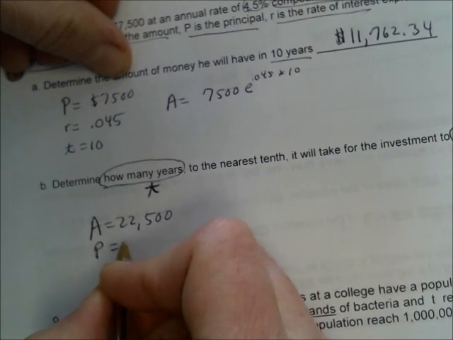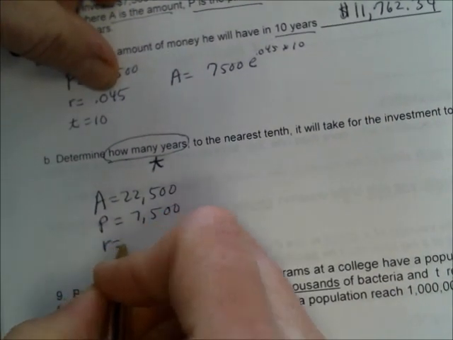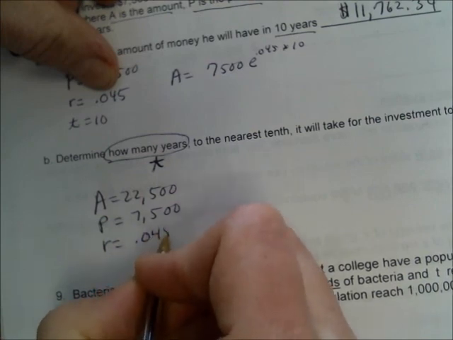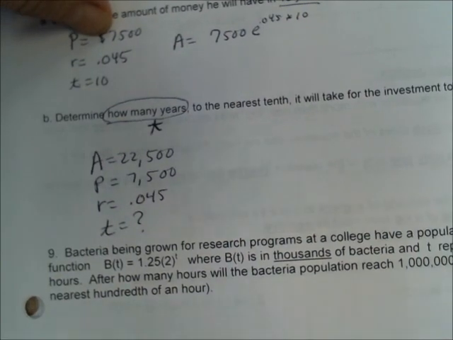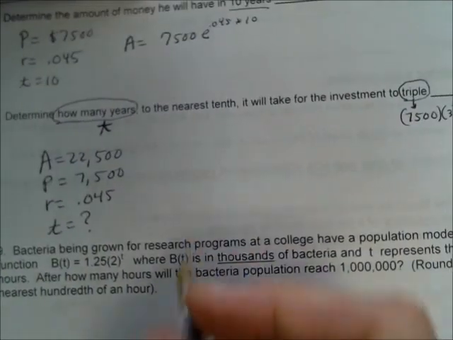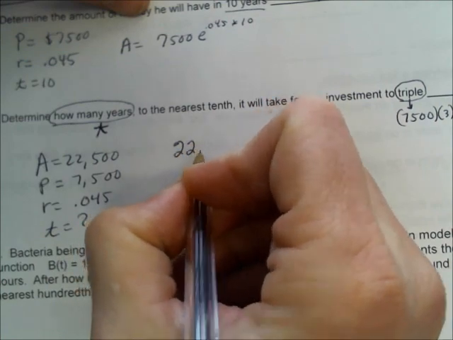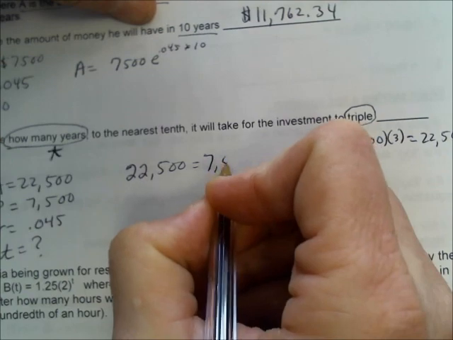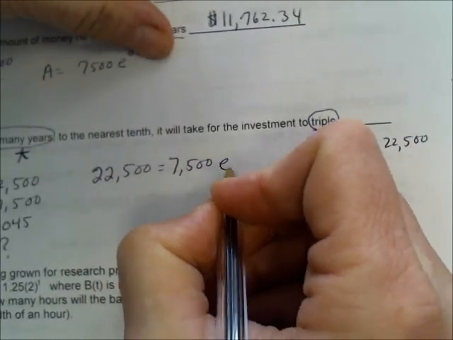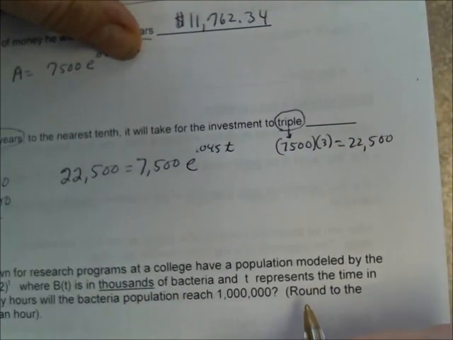The principal, the amount he invested, was $7,500. The interest rate is still 4.5%. And t is, I don't know, that's what we're going to solve for. So we plug in A: 22,500 is equal to P, 7,500, times e to the 0.045t. That's what we're going to solve for.